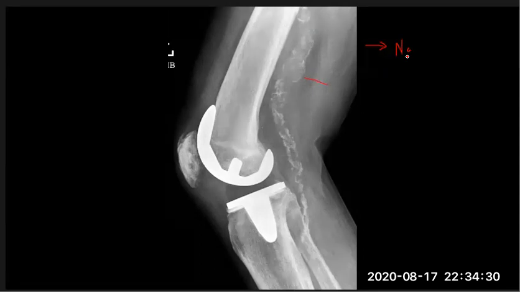Anyone knows the name of this type of calcification? Dystrophic calcification? No. Monckeberg, I think. Okay, very good. It is Monckeberg calcification, medial calcific sclerosis.